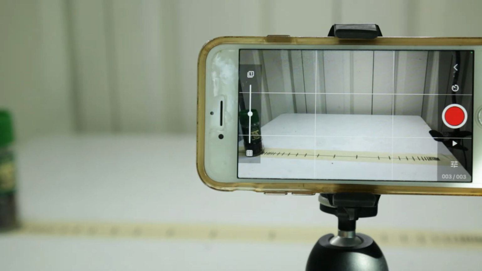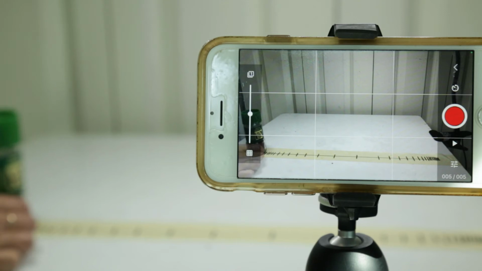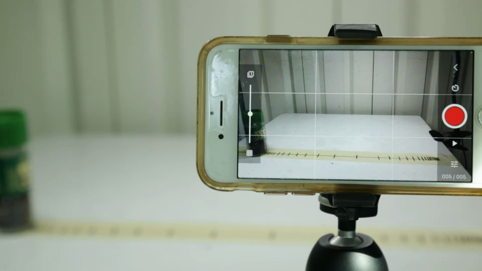Then I'm going to move the object to the second line, the second space, and I'm going to take 2 photos again. 1, 2. I'm going to move to the next space and take another 2 pictures. 1, 2.